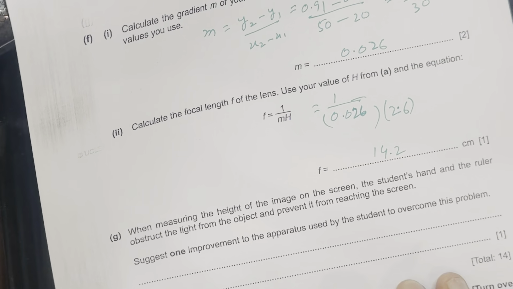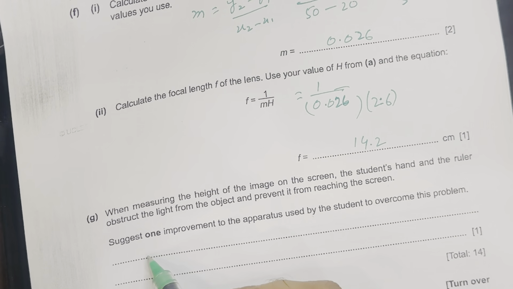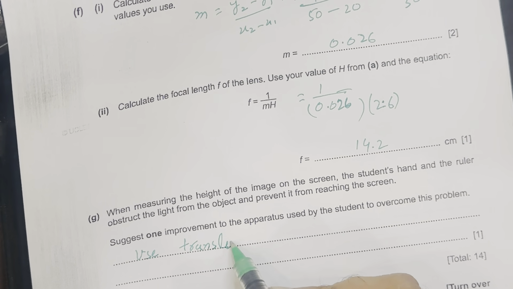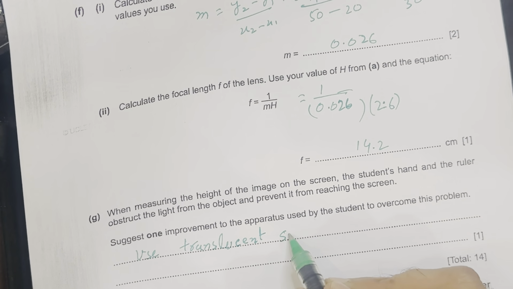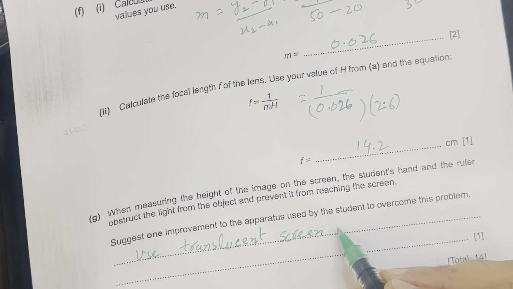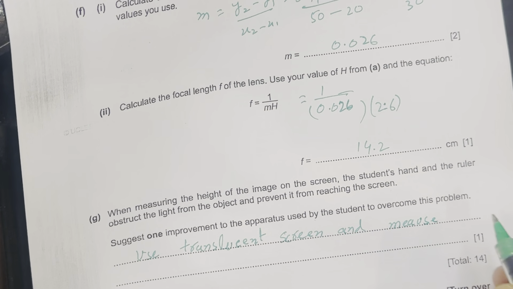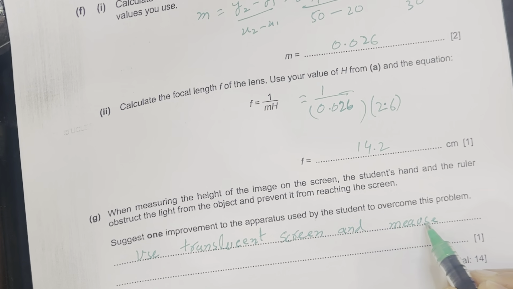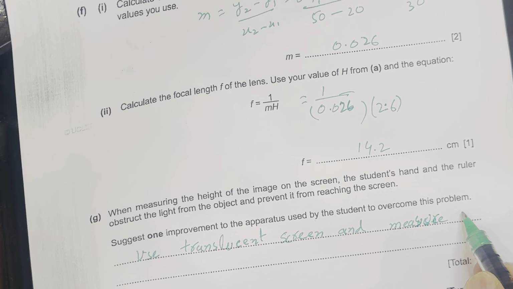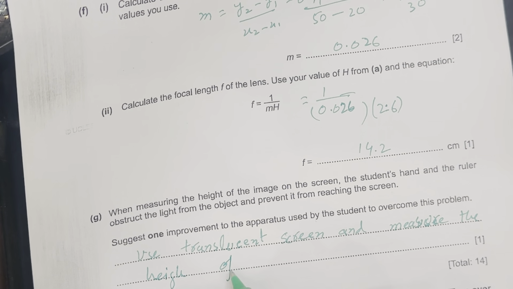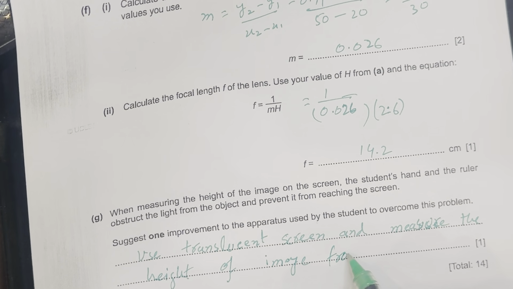So you need to write only one point: use a translucent screen and measure the height of the image from the back of the screen.